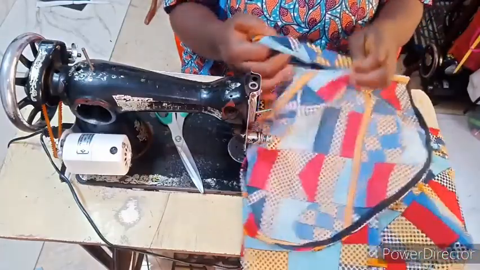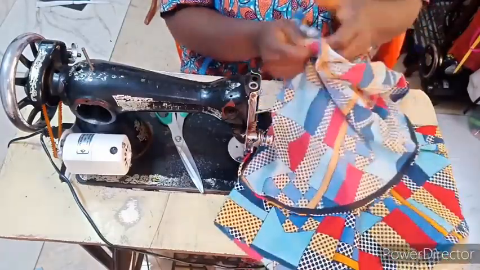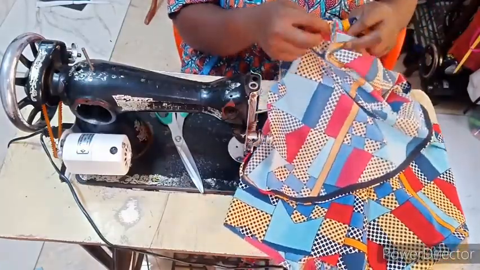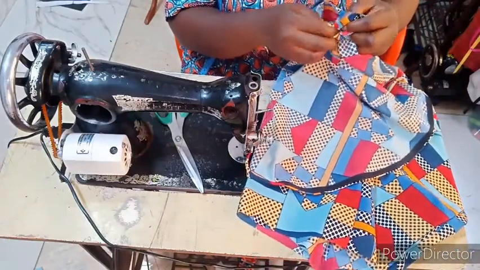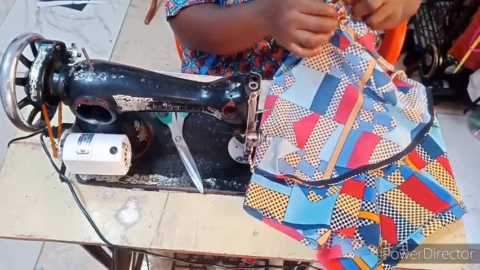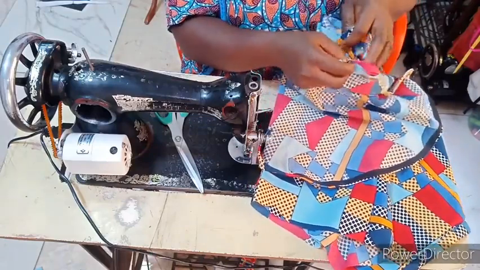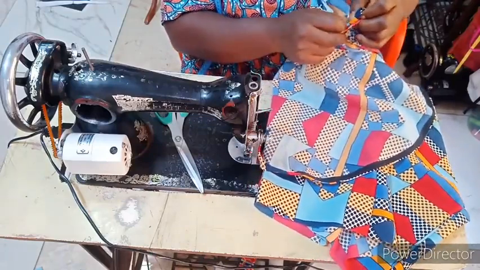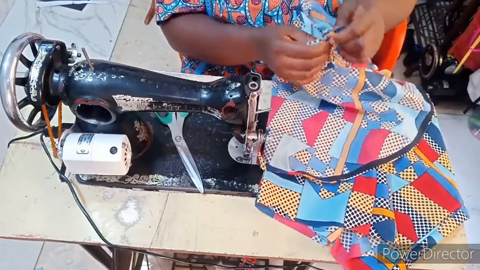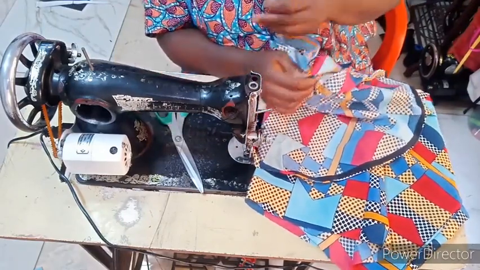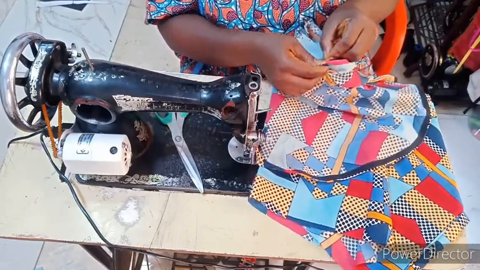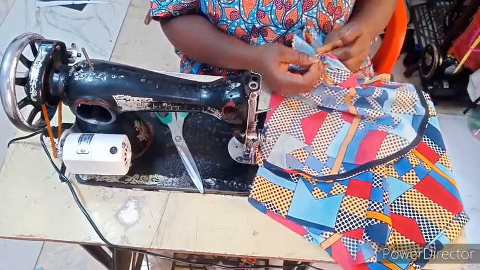So you pin round, making sure that the joining of the inseam matches the joining at the flare. Okay, the joining of the inseam should match the joining of the flare. So I'll do that now. Pin it, sew it round. Then the next thing that is remaining for this trouser is to fix our elastic band.